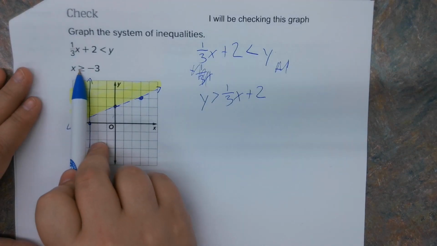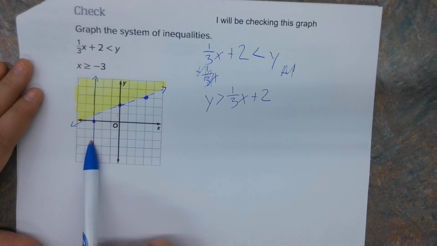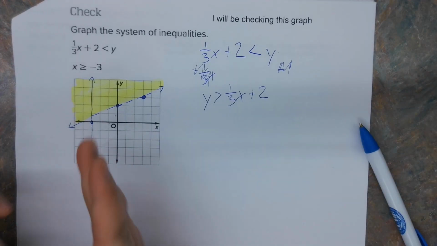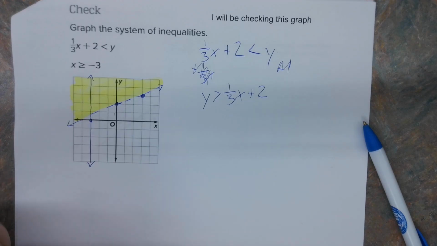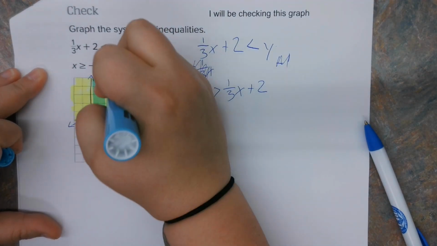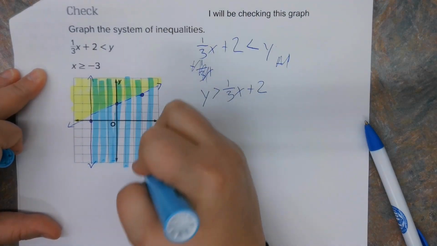So now I have to look at this past just the line. It says x is greater than. We remember that x gets greater as we go to the right. I'm going to shade everything to the right of this line. So here you can see where it's starting to change colors.